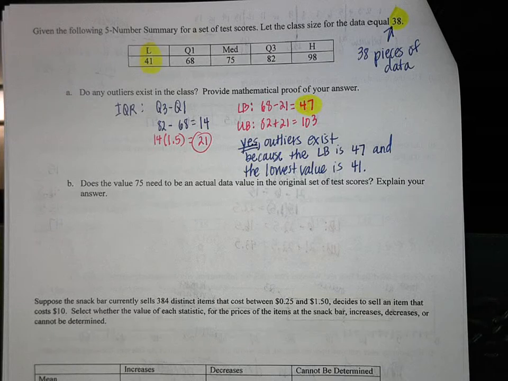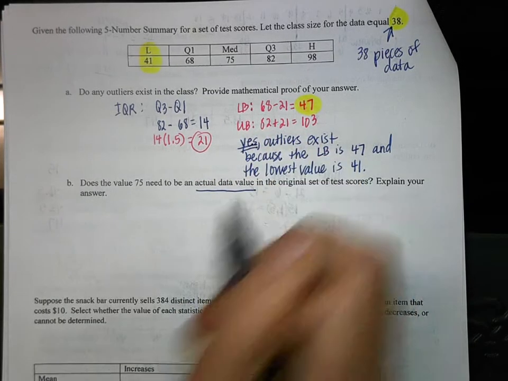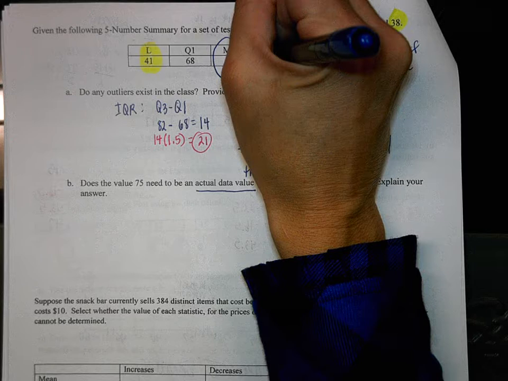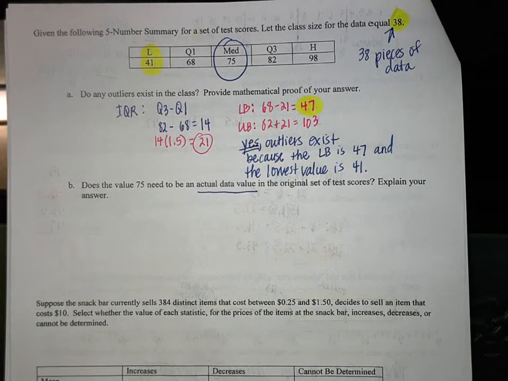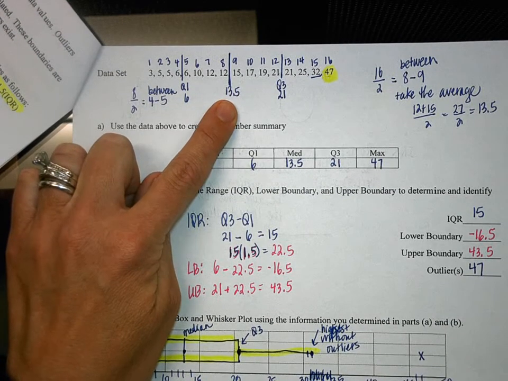All right. The next question says, B, does the value 75 need to be an actual data value in the original set of test scores? Explain your answer. So when we go and look, 75 is the median. Now, do you recall, if we go backwards to our previous problem, the median was not an actual number in my data set.